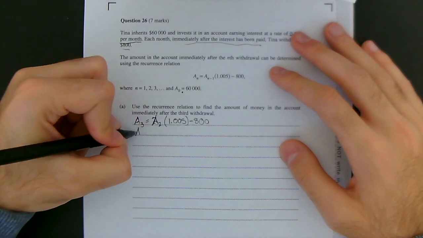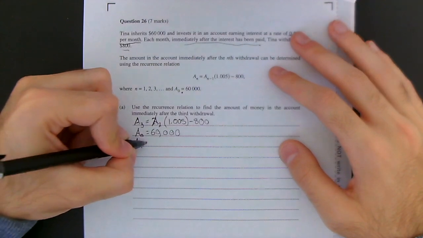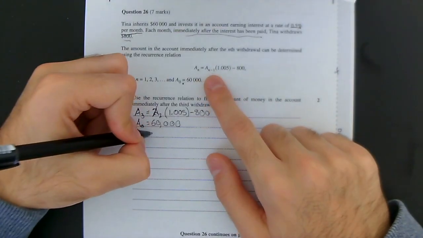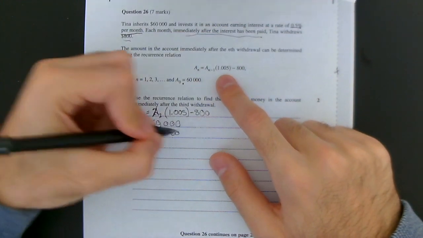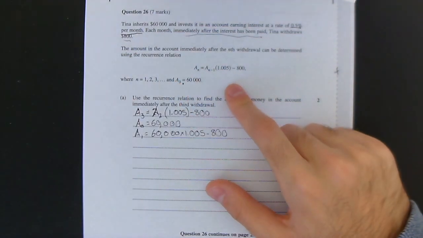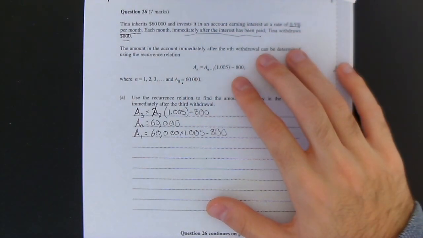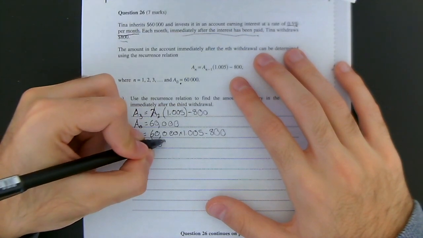Instead of going A3 equals this, let's start with A0 and build up to A3. So A0 we know is 60,000. A1 is equal to A0, and I'm not going to write the full thing, I'm just going to say it's 60,000 times 1.005 minus 800, and that's just going to be equal to 59,500.